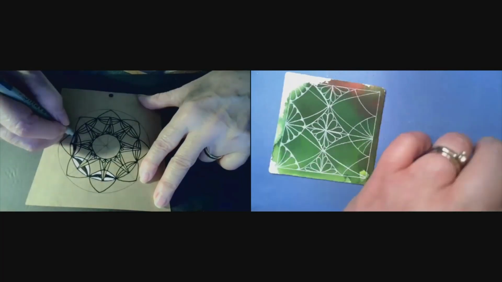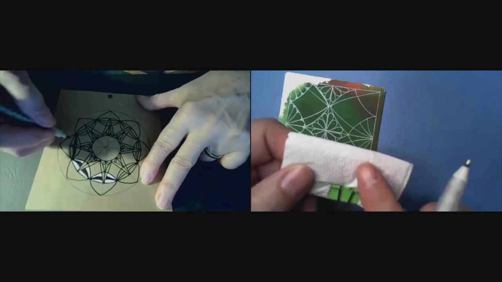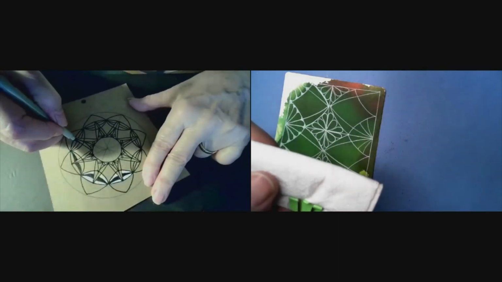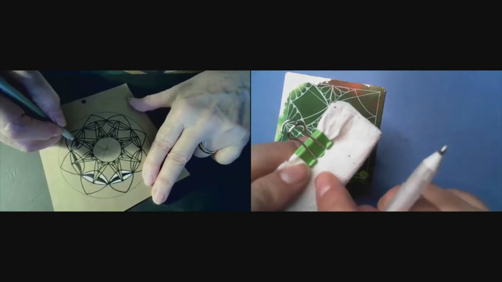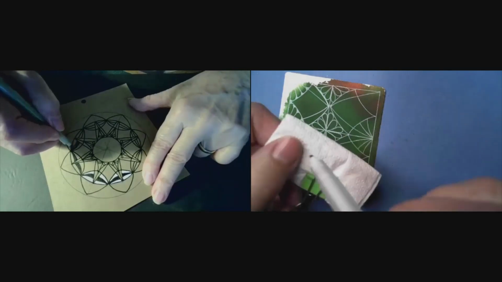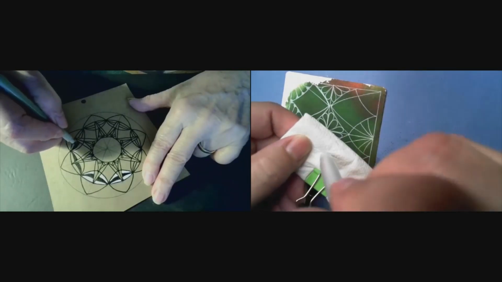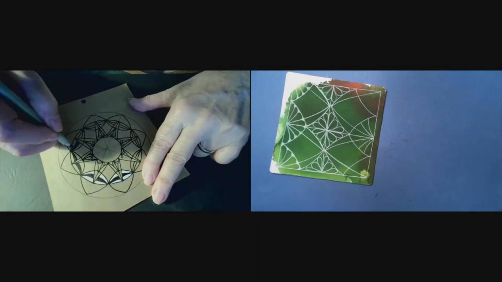Let's say I grabbed a paper towel and somebody else had done this also, because I think of the texture of the paper towel, so that way I can just take my pen tip and swish it in there.